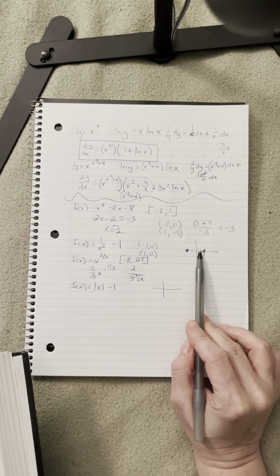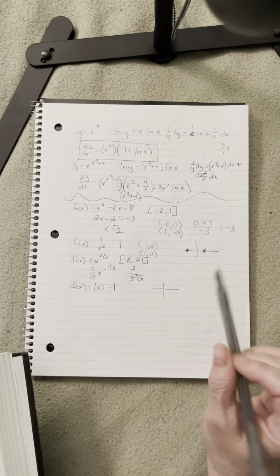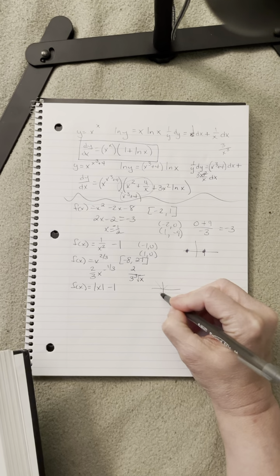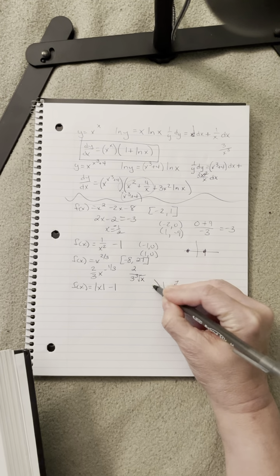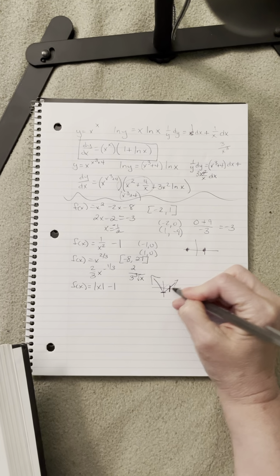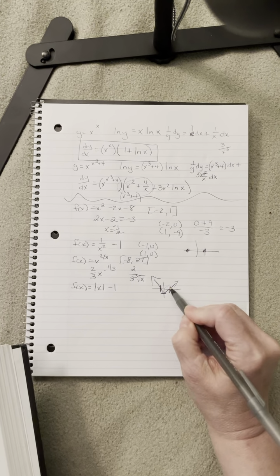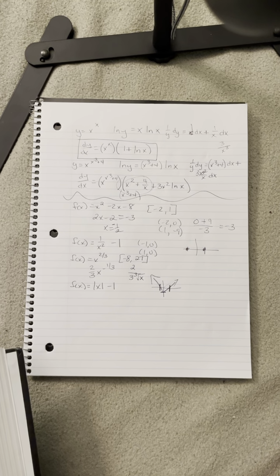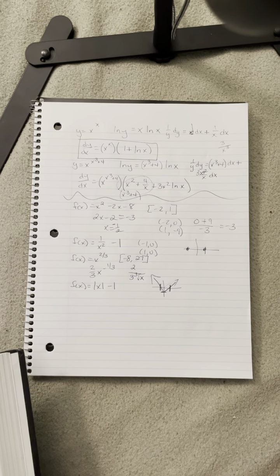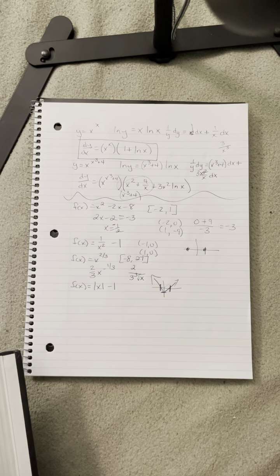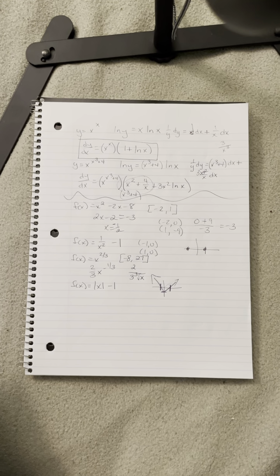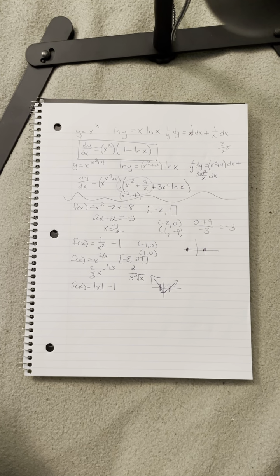Now, absolute value should create a v here, but the -1 drops it down, and so here is the actual picture. So is it continuous between the 1 and the -1? Yes. Is it differentiable? No. So the mean value theorem fails. I can't use it. Then in part B, they ask, what are the applications of the mean value theorem?